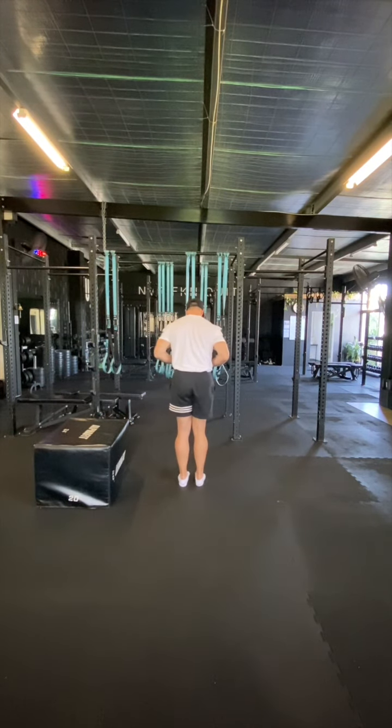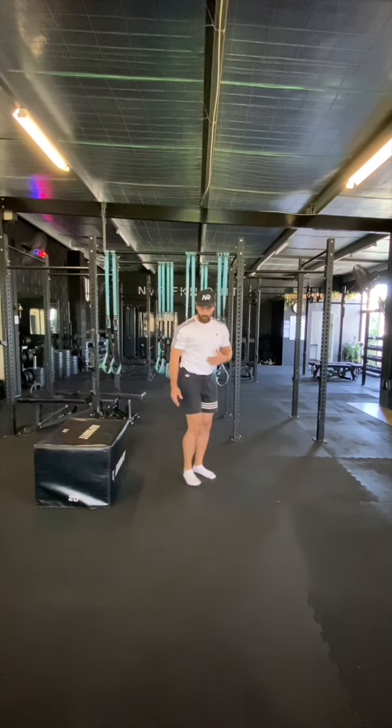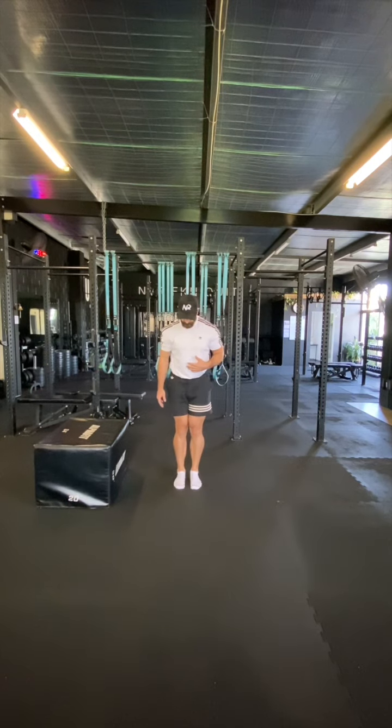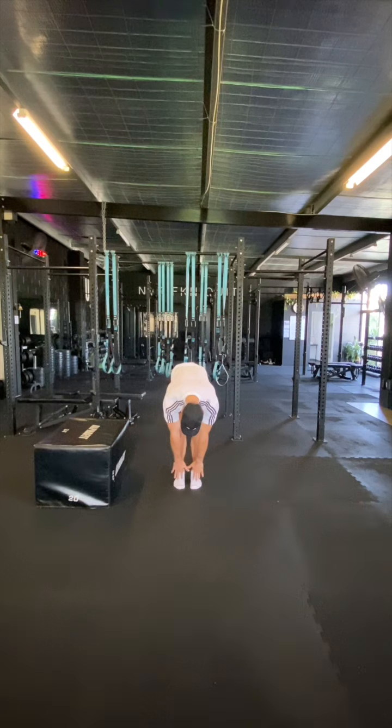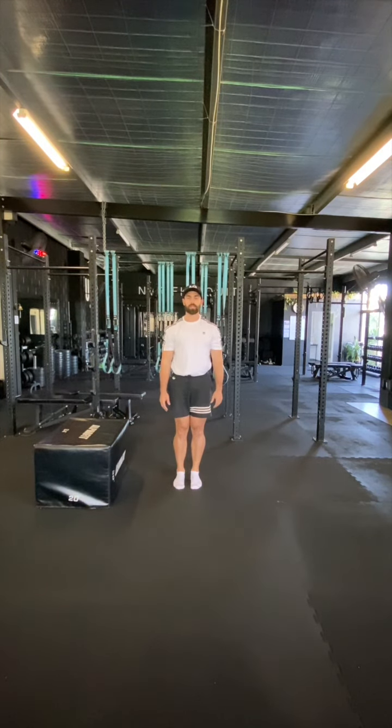We're going to repeat the same thing from behind. And then we're going to repeat from the front. All right, that's the toe touch test.